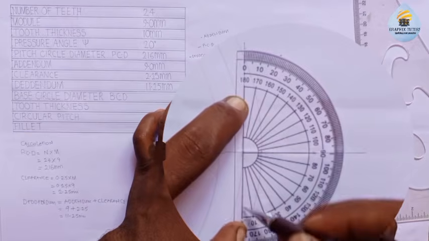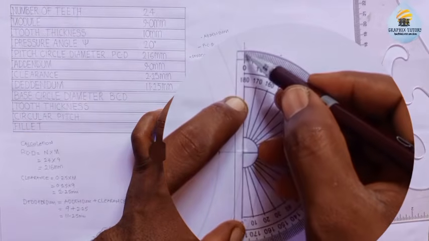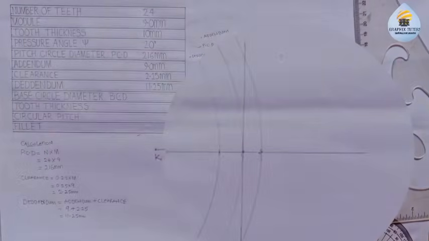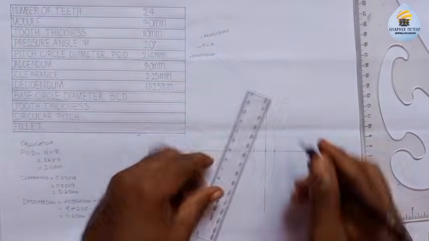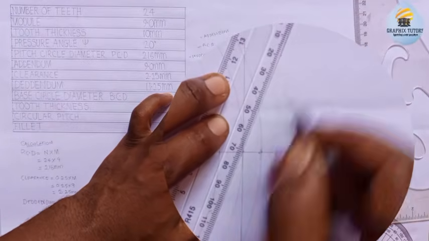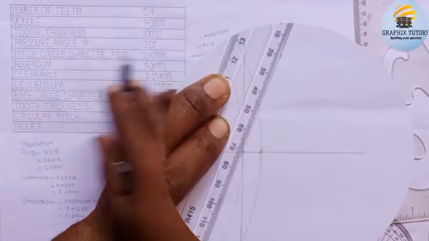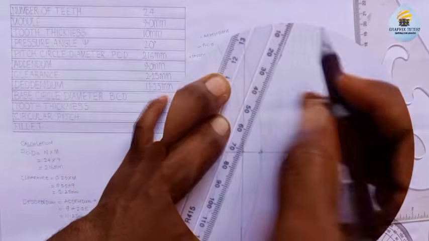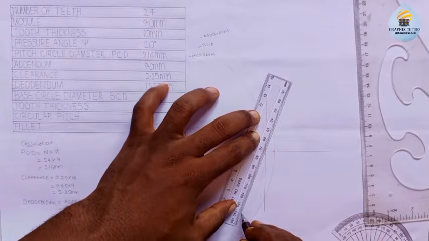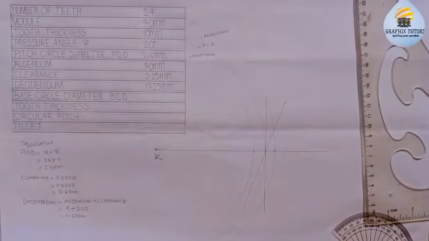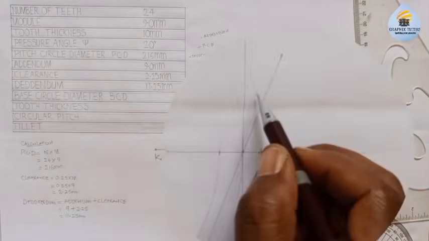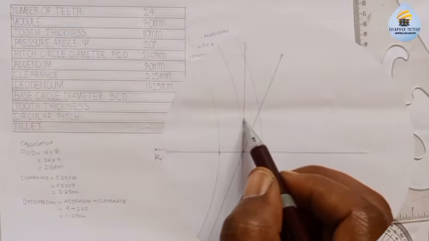This is on that line, the 180, starting from 0, then from here is 20 degrees. So I'm going to draw the 20 degrees line to pass through the center, since our pressure angle is given as 20 degrees. It means the angle between here and here is 20 degrees.